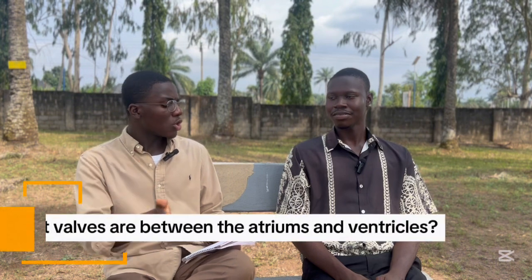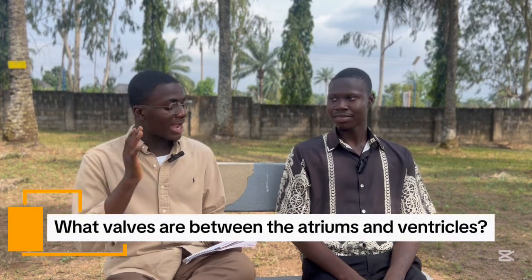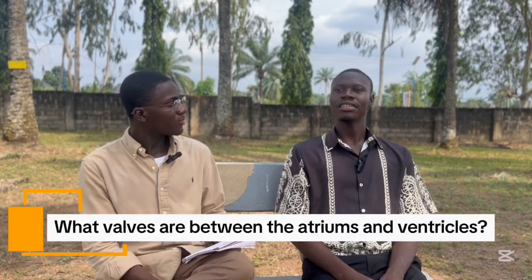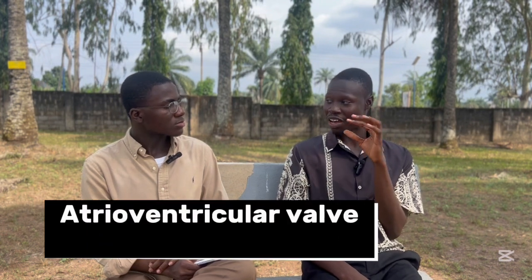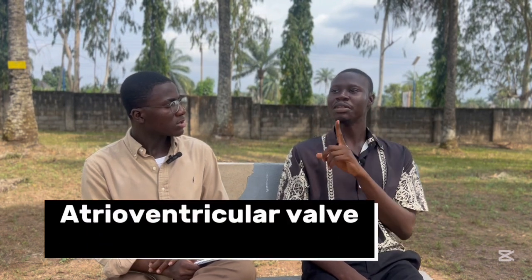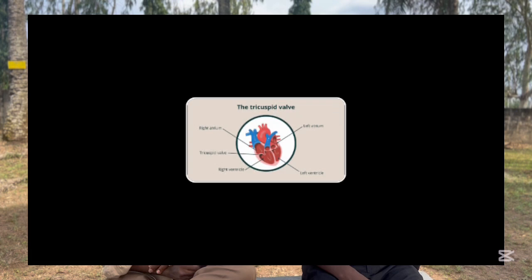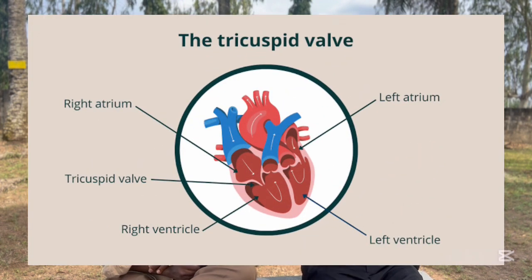Our second question goes this way: what valves are between the atrium and the ventricle? There is a valve between the atrium and the ventricle, and this valve is known as the atrioventricular valve. The reason why these valves are placed there is to prevent the backflow of blood from the ventricle back to the atrium. You don't want that to happen. That is why nature has placed that atrioventricular valve there so that blood won't go back.